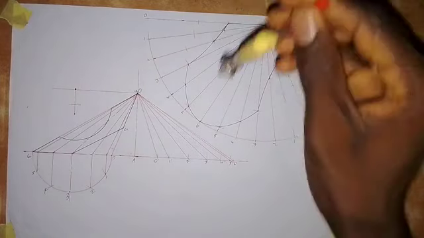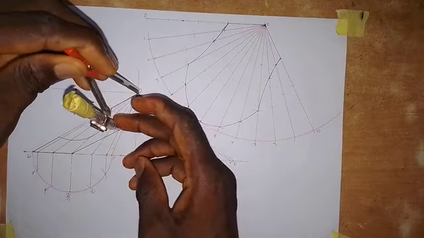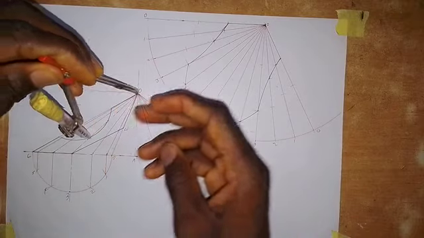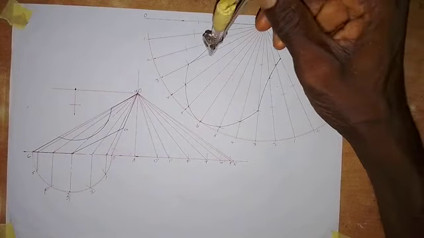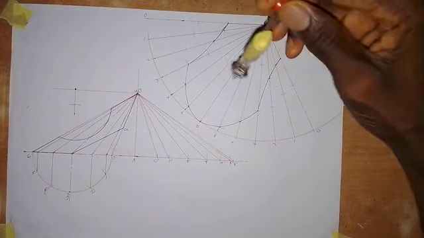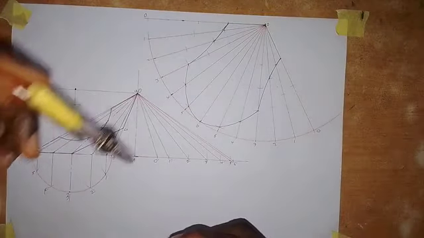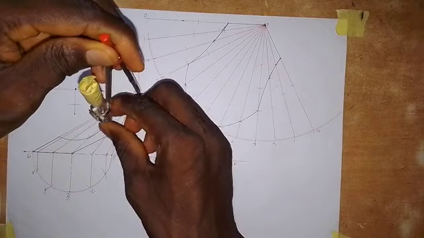The next is from here again. We also have this particular point on 3. I'm doing the same at the same time, so we also have this point here, and a point here on 3. Then the next is this point on 4.